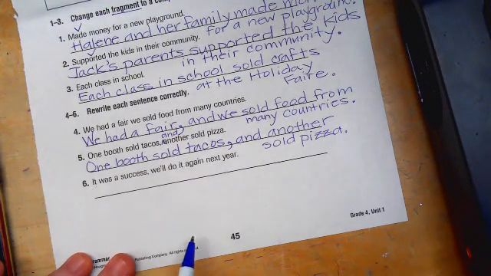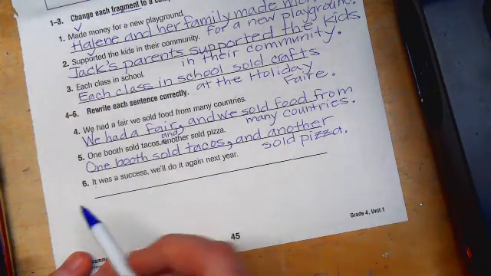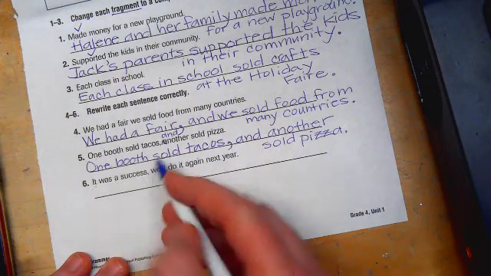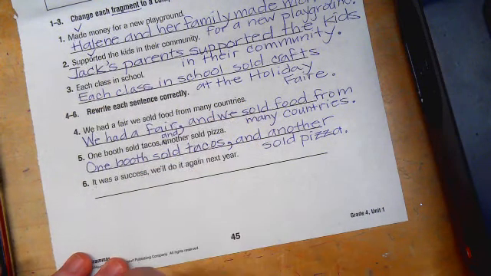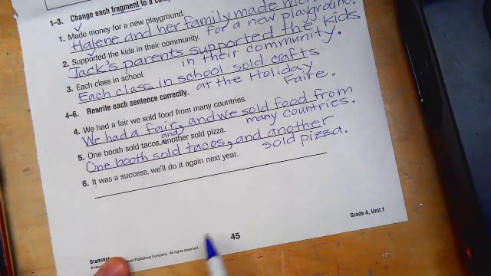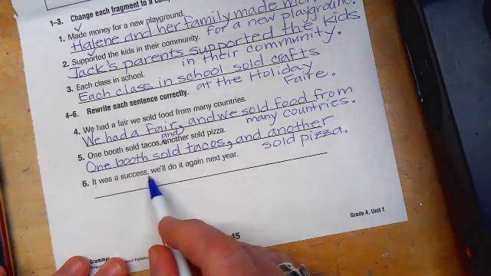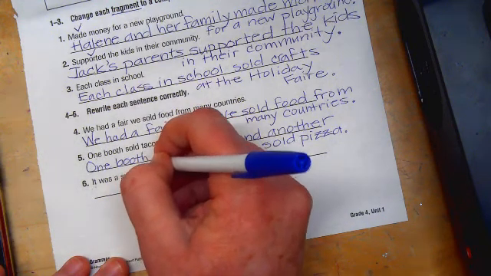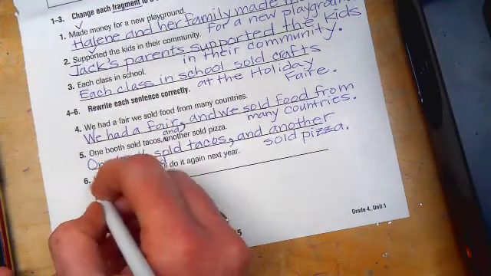All right. Number 6, it was a success. We'll do it again next year. That looks like a run-on. It could go either way. You could say it was a success, put a period there, and then you could capitalize the W on and say we'll do it again next year. That would be fine. You could also just throw an and in there.